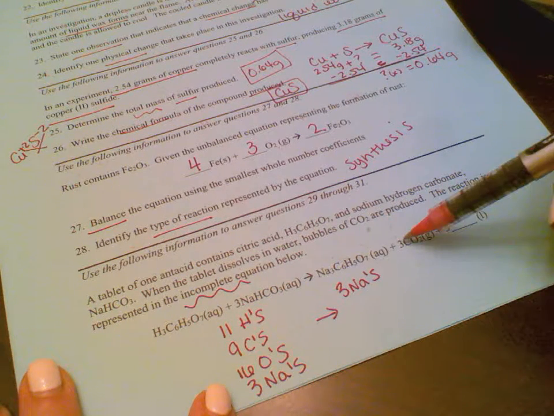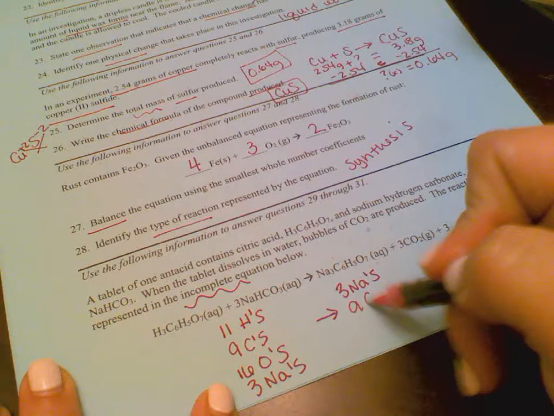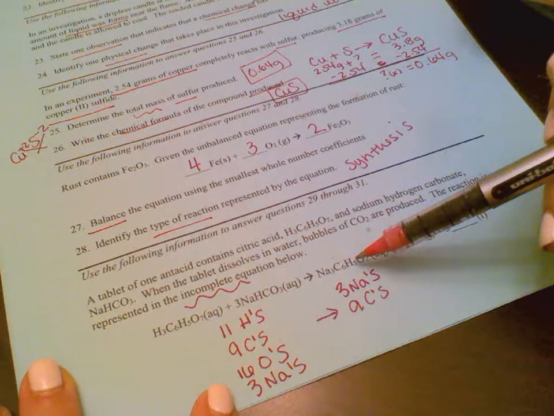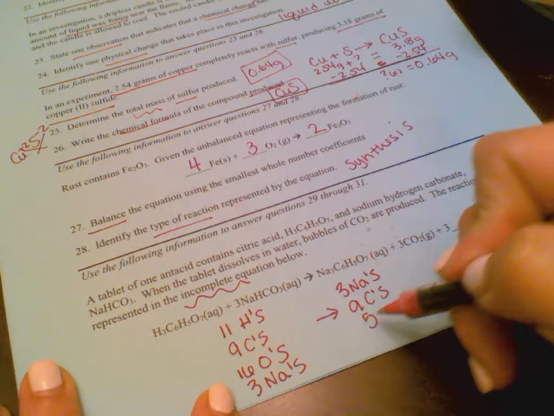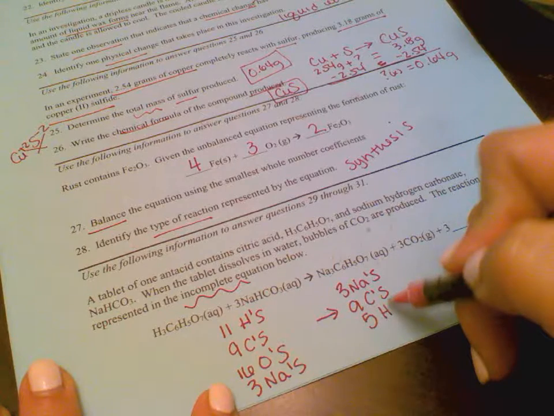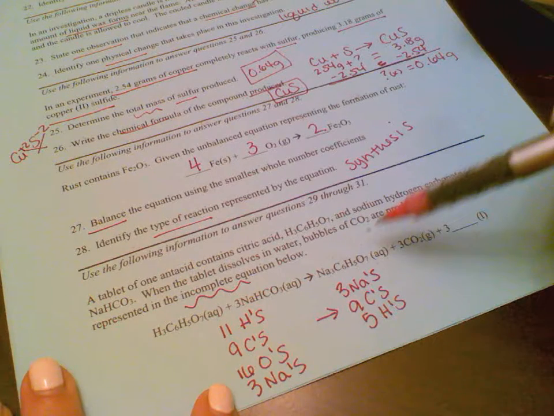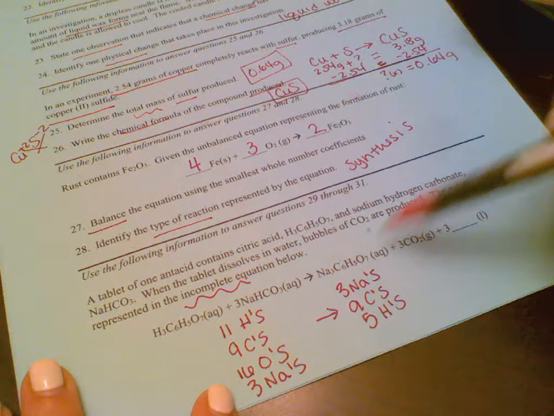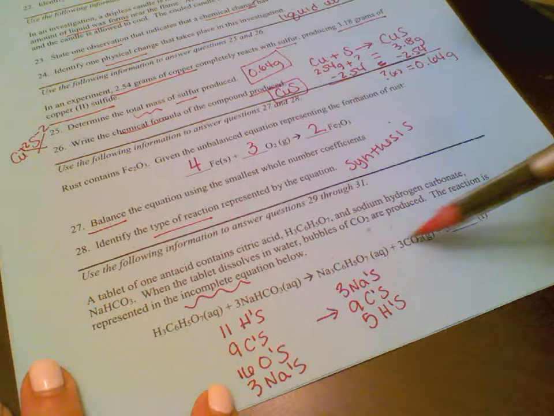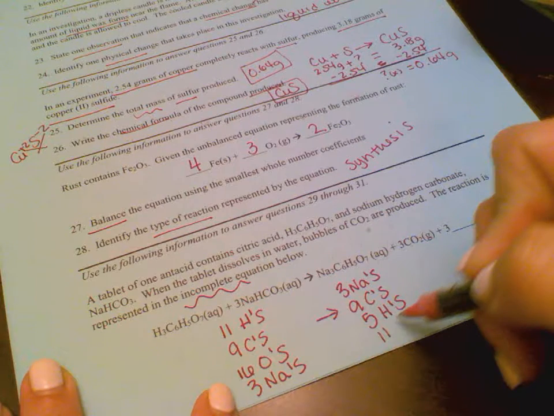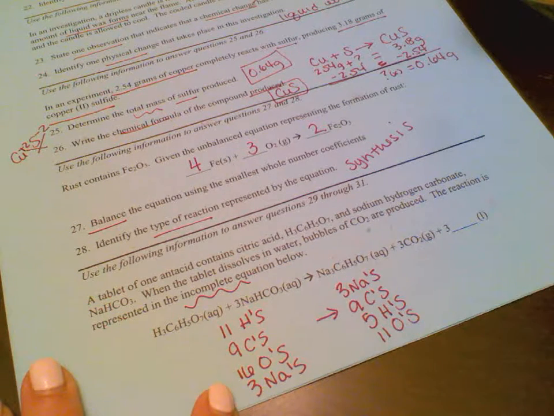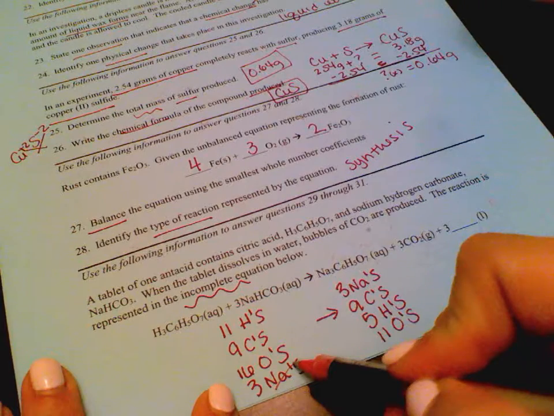I see 5 H's. I see 7 O's plus another 3 times 2 is 6, so 6 and 7 is going to be 11 O's. And that's it. So let's see who's missing. 3 Na's and 3 Na's, that's balanced. 9 C's and 9 C's, that's the same.